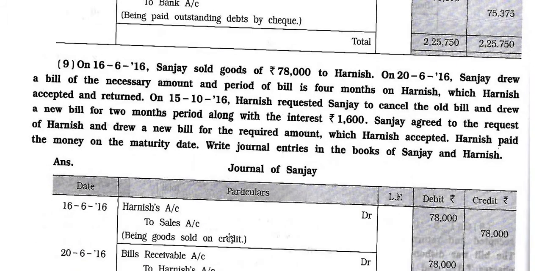question number 9. On 16/6/2016, Sanjay sold goods of rupees 78,000 to Harnish. On 26/6/2016, Sanjay drew a bill of the necessary amount, the period of the bill being 4 months, on Harnish, which Harnish accepted and returned.